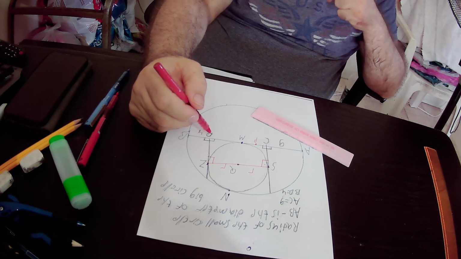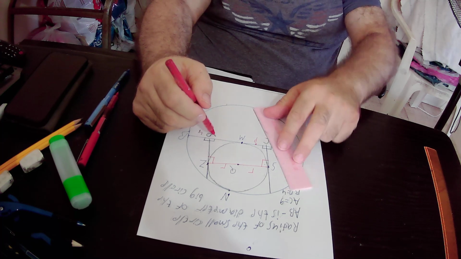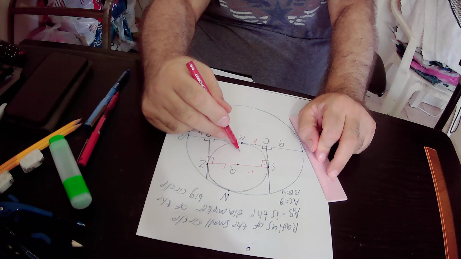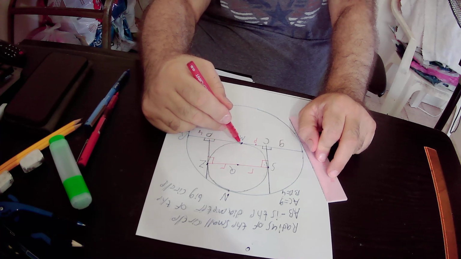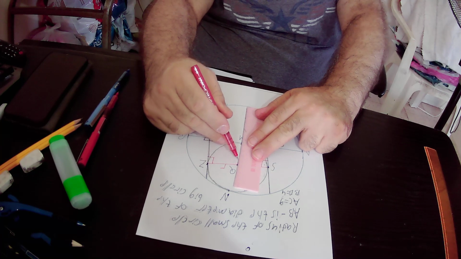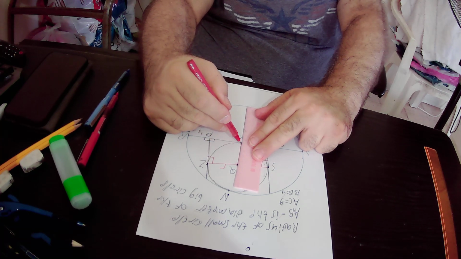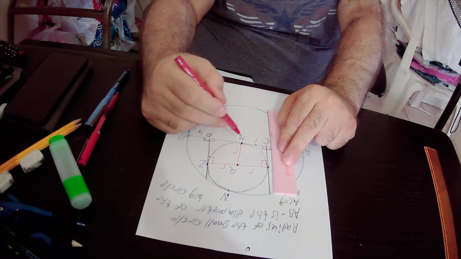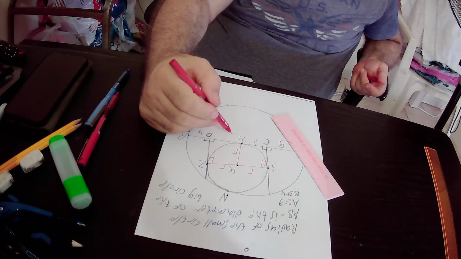And we will draw the third radius that is drawn to the point of tangency, that is to say, to point M. The radius touches the circle at point M, that is the point of tangency.